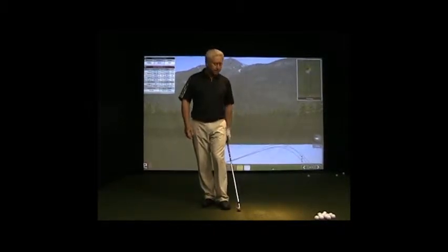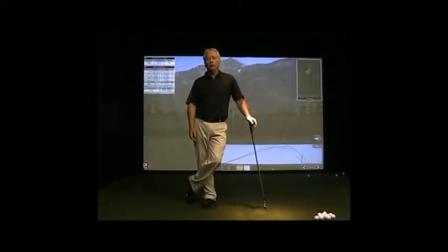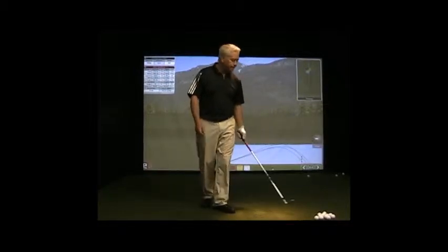I'm standing inside one of my simulator bays that are equipped with launch monitors. I'm here today to talk to you about practicing effectively. If you're like myself, finding practice time in between rounds can be challenging. So I want to make sure that when I do practice, I'm getting good feedback and reinforcement that I'm doing what my instructor is telling me I should be trying to do to hit the ball a little better.